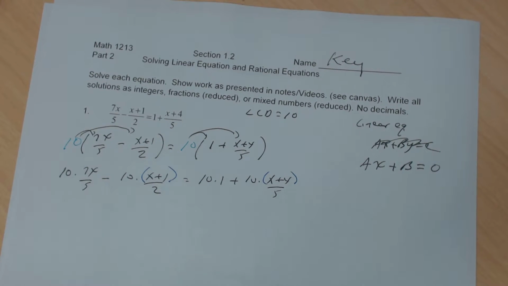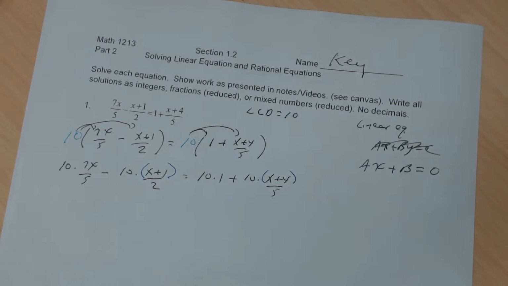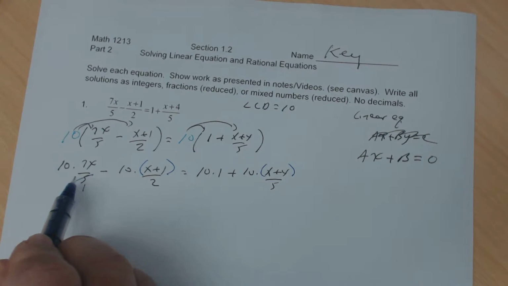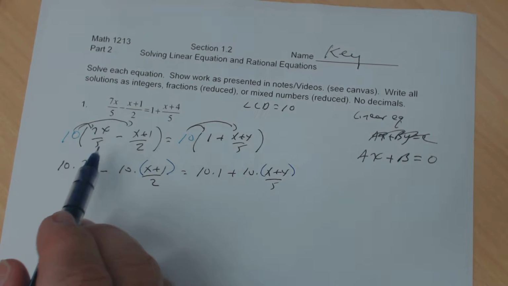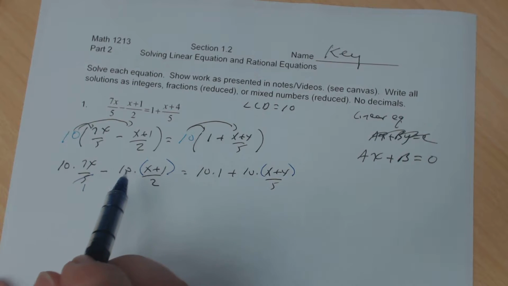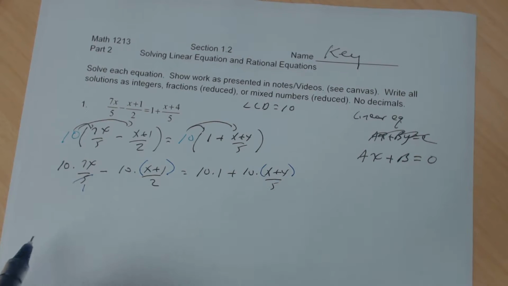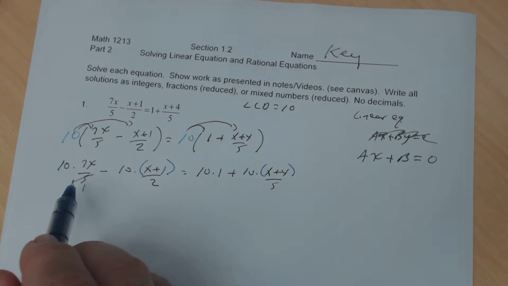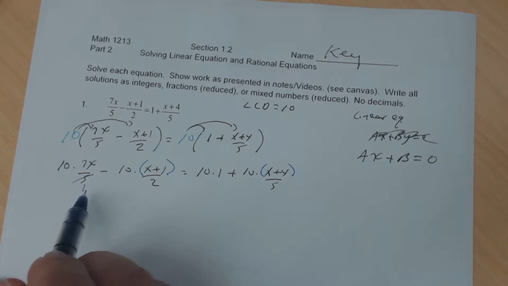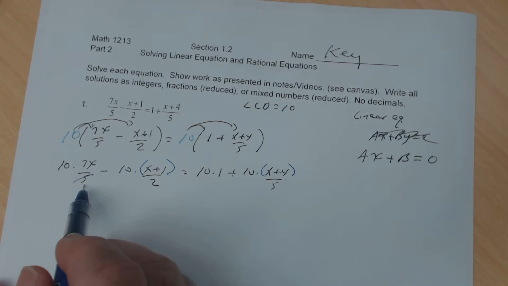Okay, now let's reduce. So when you reduce, you're going to say 5 and a 5 is 1. Remember, that's what you wanted when you multiply all these fractions. Notice I'm multiplying all these fractions by 10, 10 times, 10 times, 10 times. So when I reduce, the purpose of that is to clear those fractions, to clear those denominators. You want ones in their places. And now you'll see that we're going to get ones.